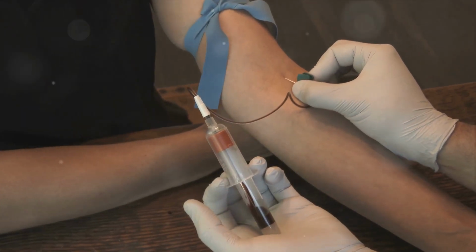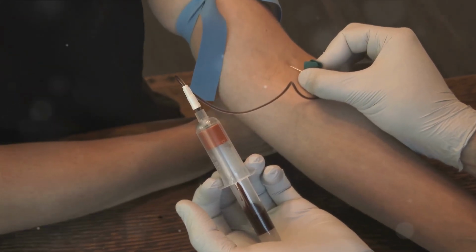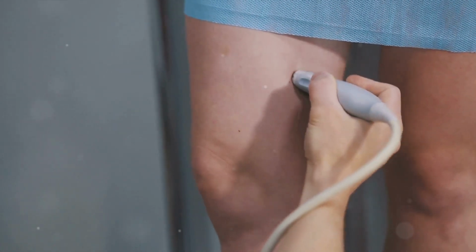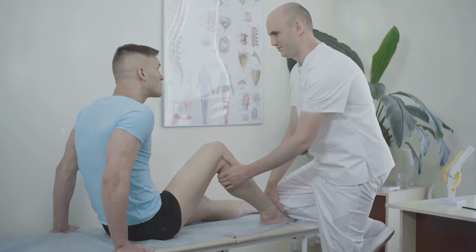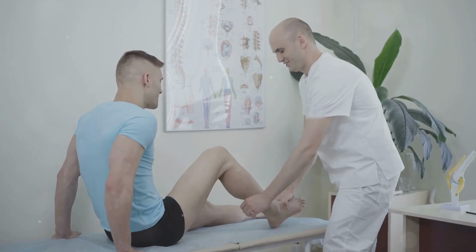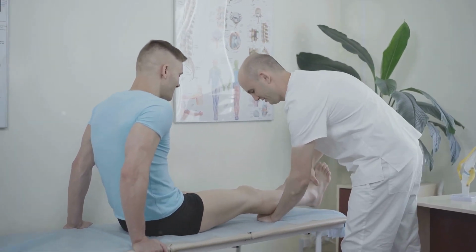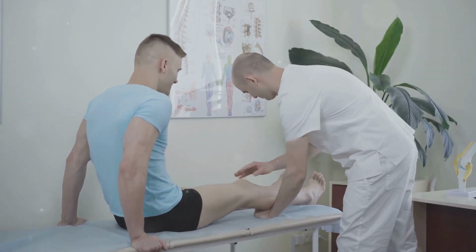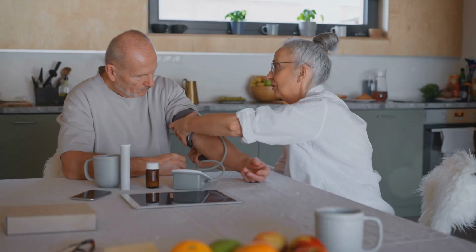Now that we have a clear understanding of both conditions, let's explore how they are connected. Now comes the exciting part, discovering the link between peripheral artery disease and insulin resistance. It's like piecing together a jigsaw puzzle, where each piece contributes to the bigger picture. So, let's delve into this intricate relationship.